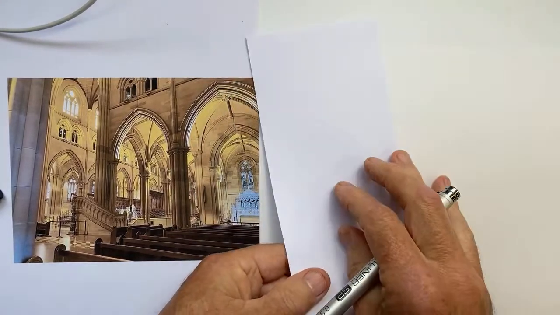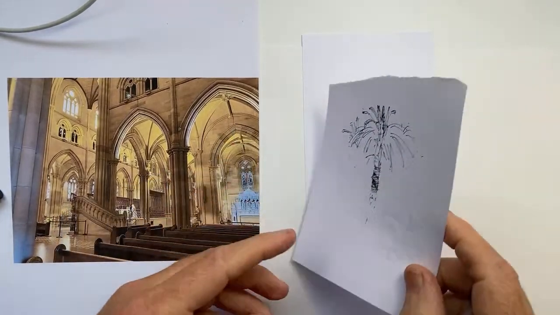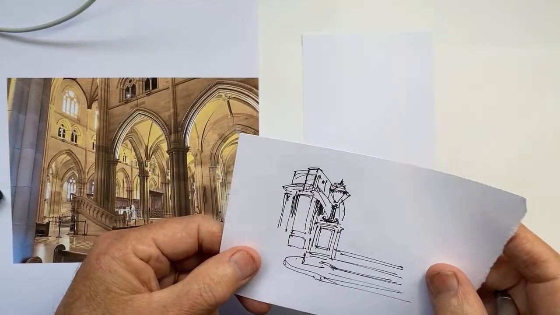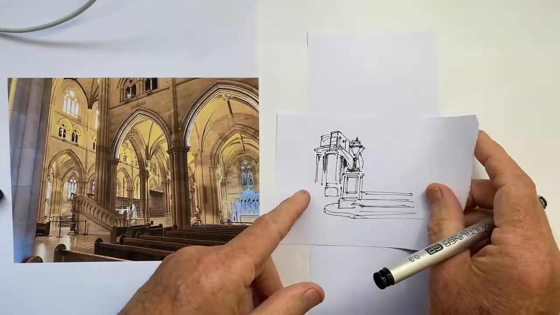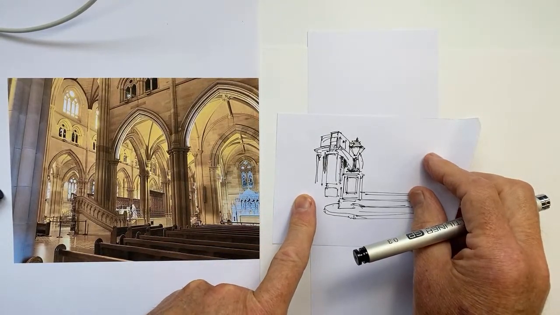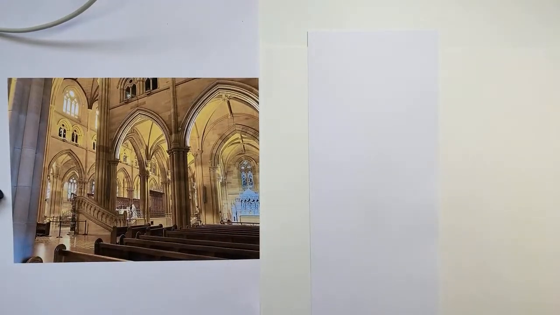So the first thing I do is I play around with some marks. If you saw my video on the palm trees, they're the marks I made for the palm trees. If you saw my video on the staircase in front of Schönbrunn Palace in Vienna, these were the marks I made for that. Exactly what marks I make depend on what I'm trying to draw and how I think it's going to work.